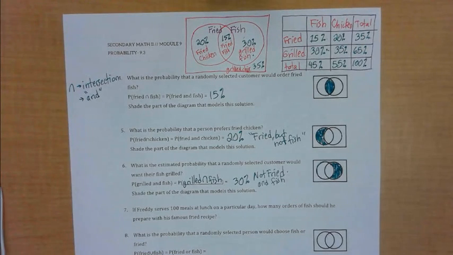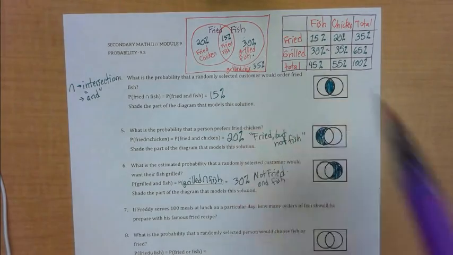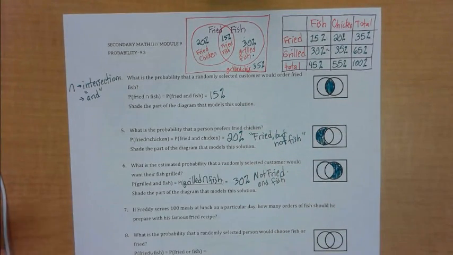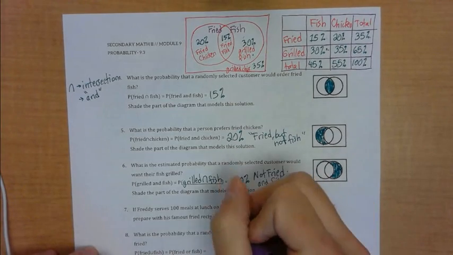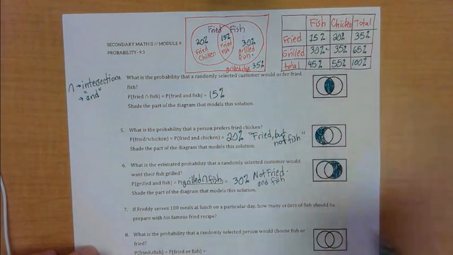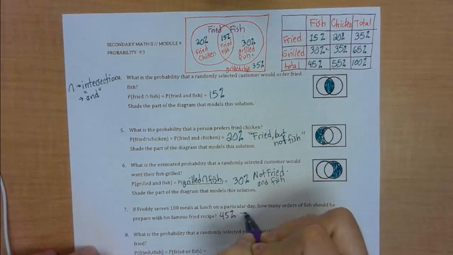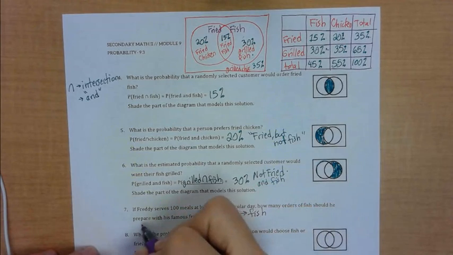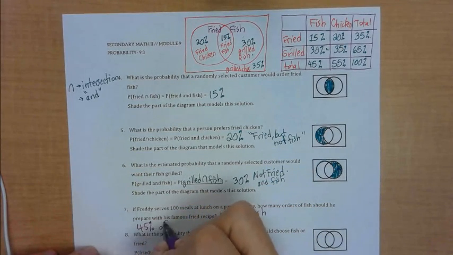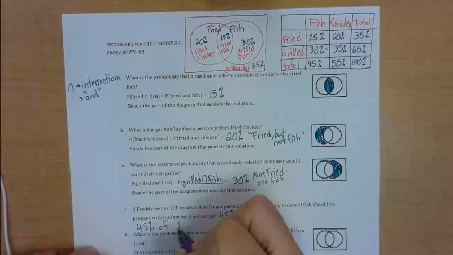So we have, say, 100 meals at lunch on a particular day, and Freddie wants to project how many of each kind of thing he wants if he's going to serve 100 lunch orders over the course of a business day. If he knows the information from his Venn diagram, he wants to know how many orders of fish he should prepare. We already know from our Venn diagram or our two-way table that 45% is fish orders. So we're going to find 45% of 100 meals.